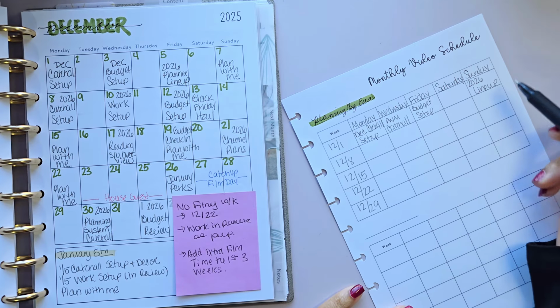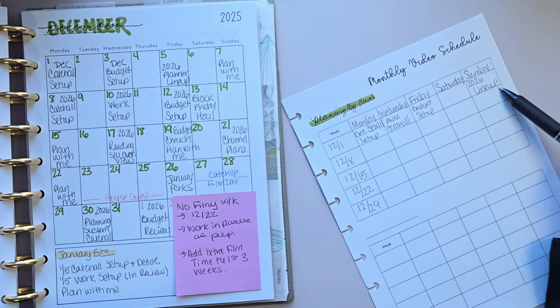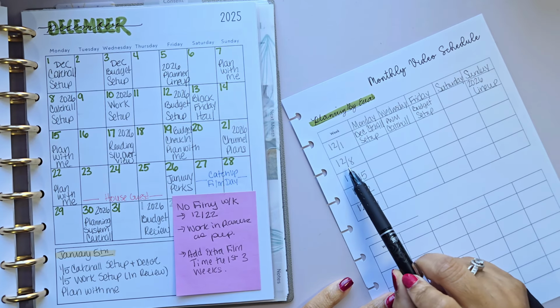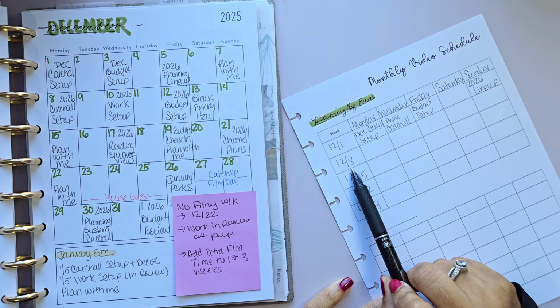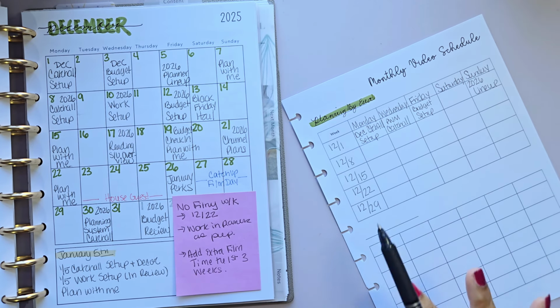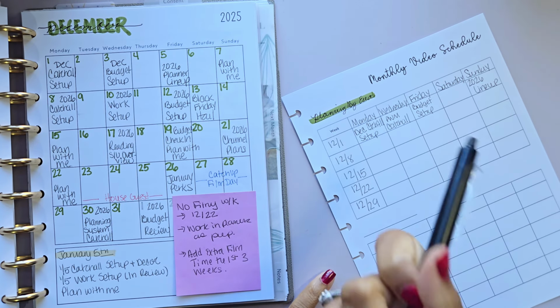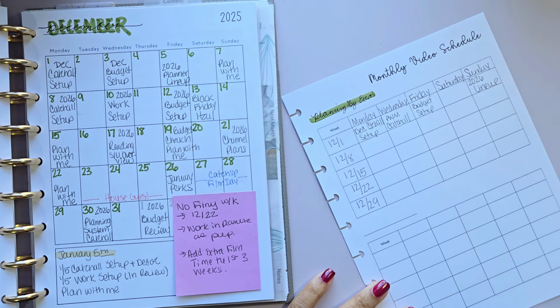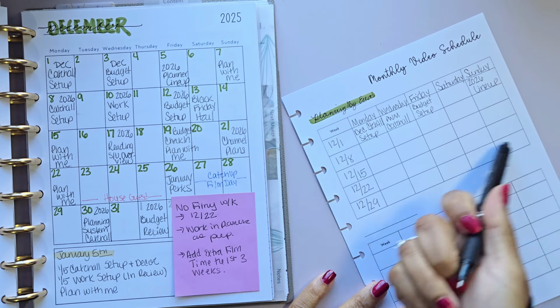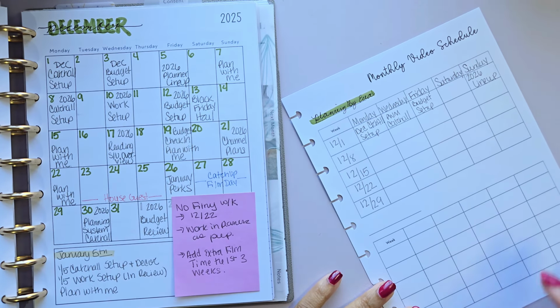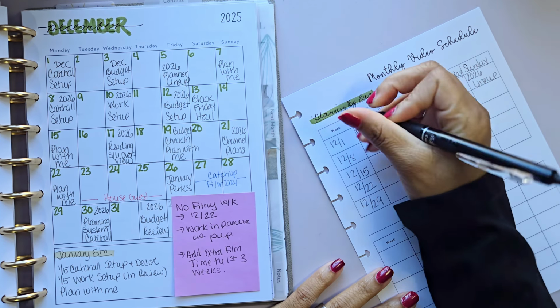Okay, so that makes a lot of sense to me. So yeah, that looks good. And if I have to change it, that's fine. That's why I use my erasable pens when I do this. So the 8th, it looks like I'm going to do my 2026 catch-all setup. That's a pretty big video.